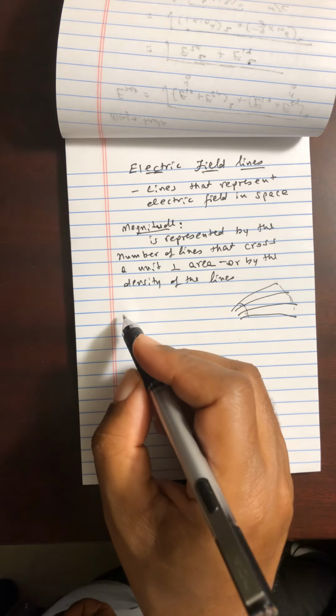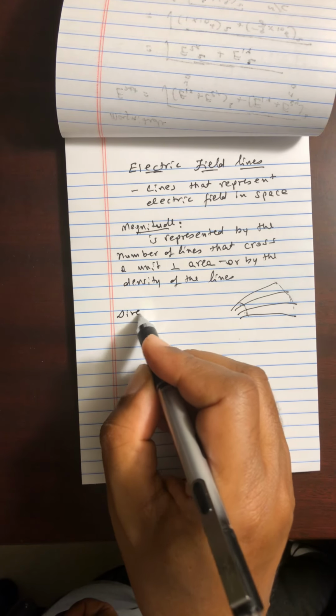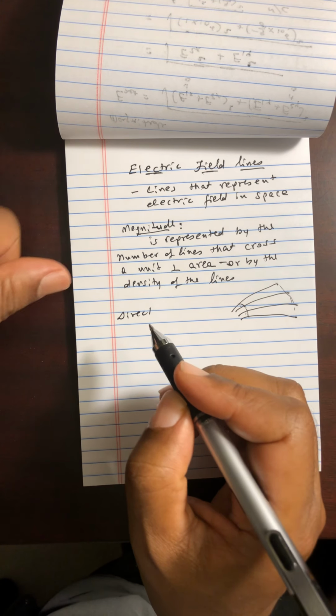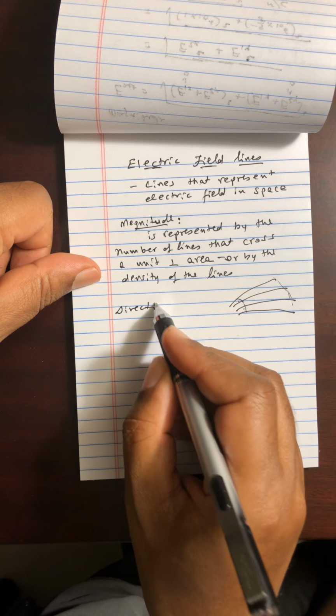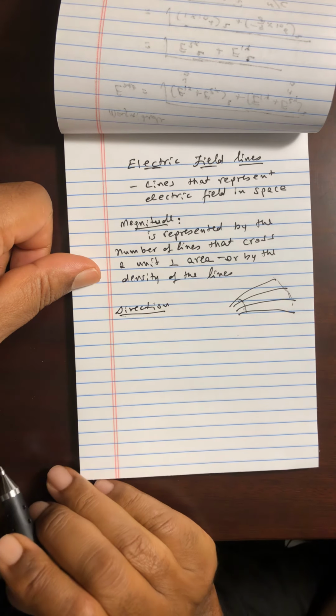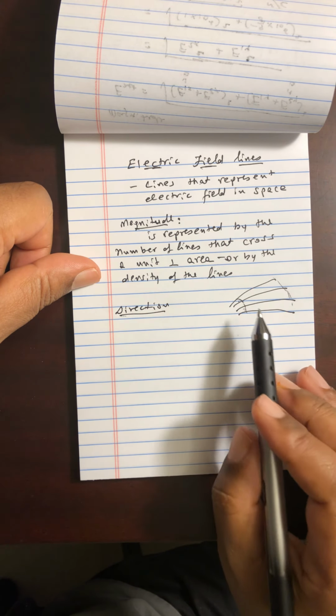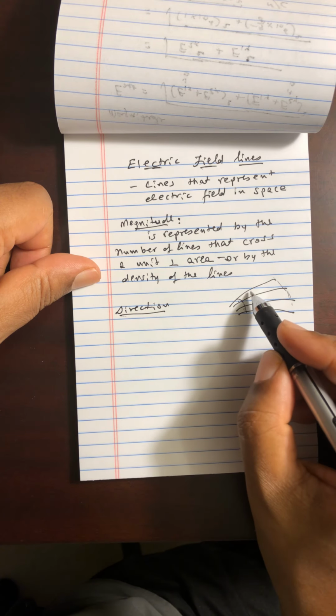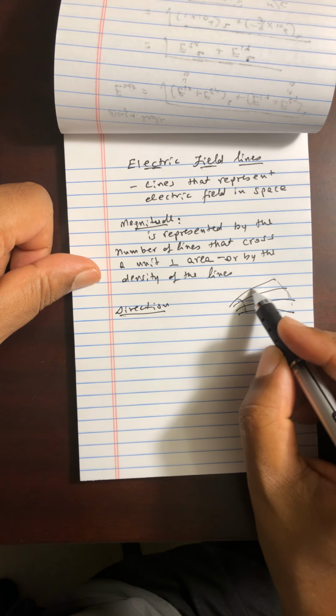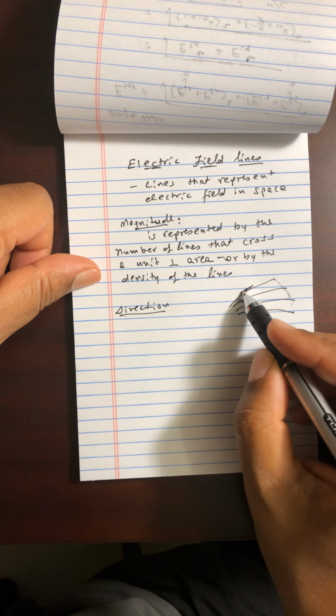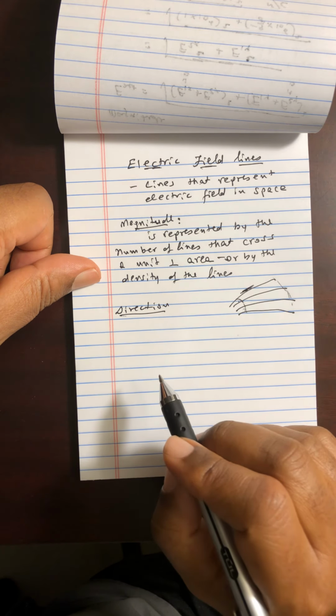How about direction? Okay, the lines are drawn in such a way that the line tangent to the curves at any point gives you the line of action of the electric field.